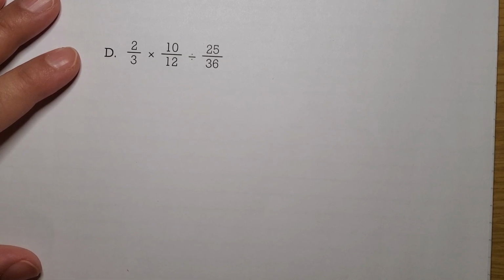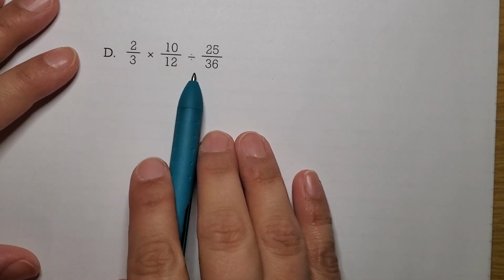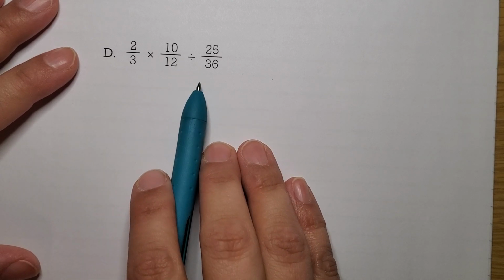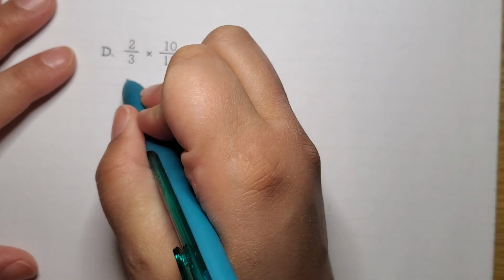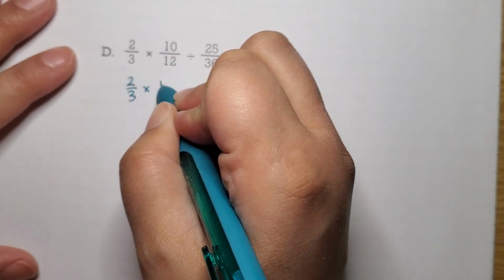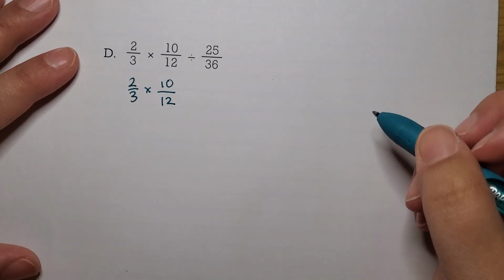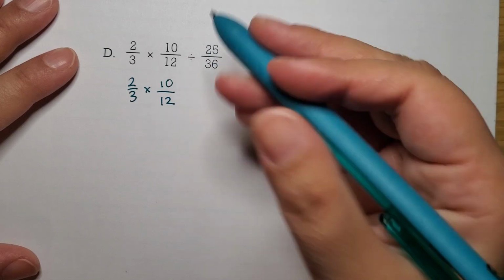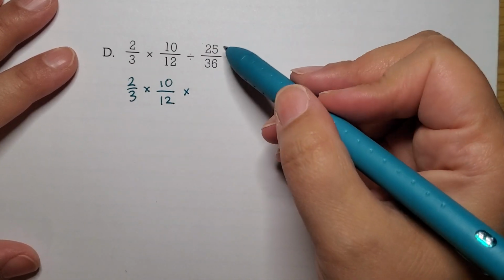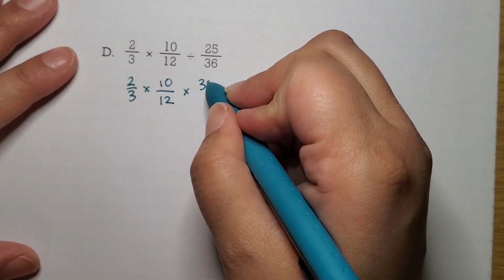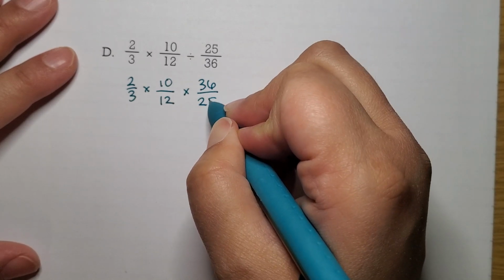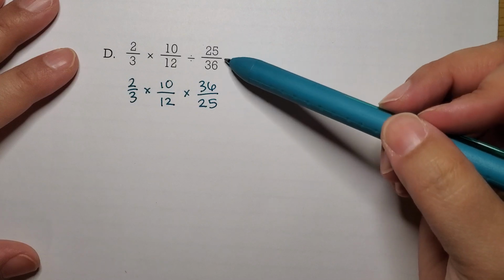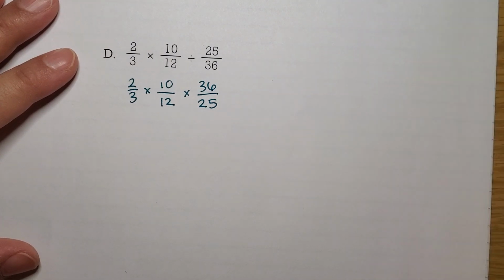If you have things other than just multiplying and dividing, then you might want to take it a single step at a time. But if it's just these 2 operations, you can go ahead and change them all into multiplying. So I'm going to keep the first 2 fractions because these are what are being multiplied. And then I'm going to change the fraction after the division sign. So we change divide to times, and 25 over 36 becomes 36 over 25. So whatever we divided by, we're going to multiply by its reciprocal.